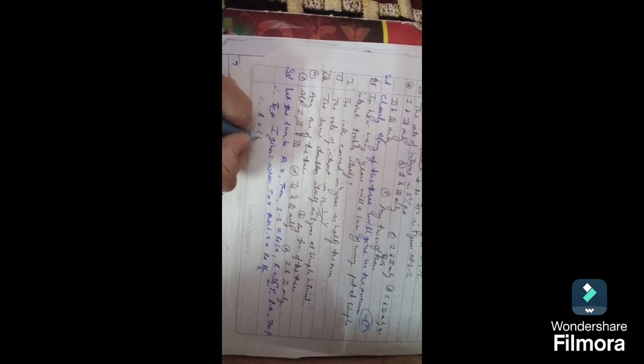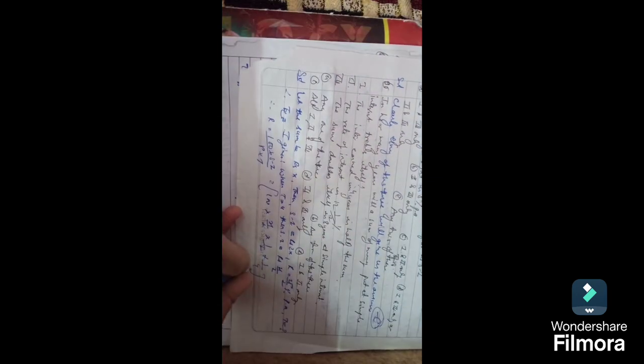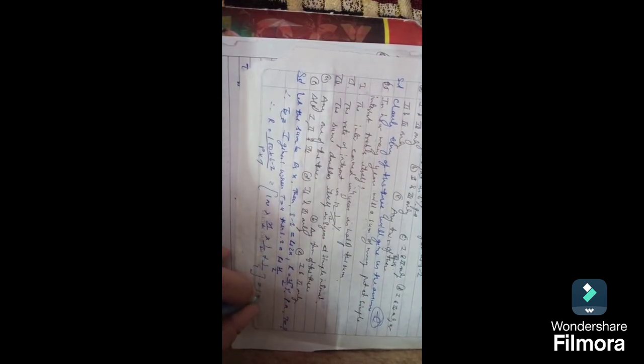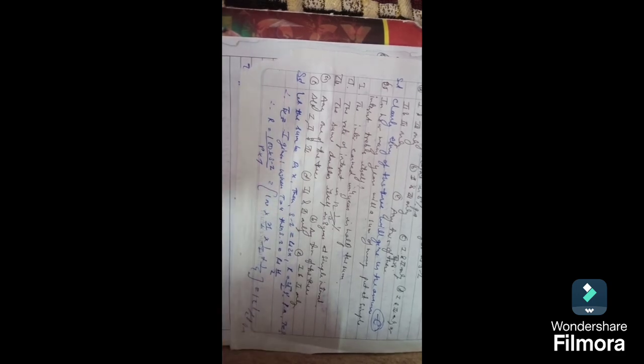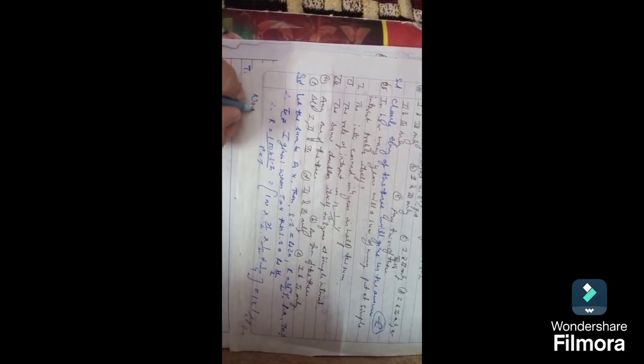R equals 100 into SI upon P into T, which equals 100 into x upon 2 into 1 upon x into 1 upon 4, and that is 12 1 by 2% per annum.